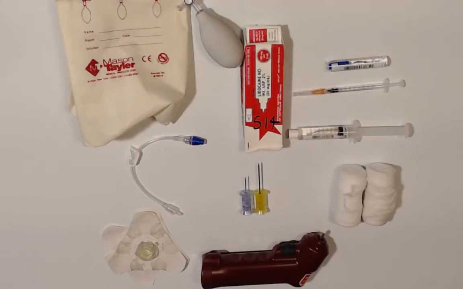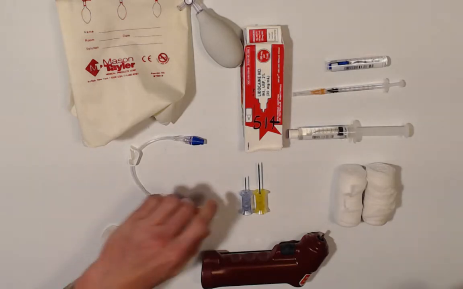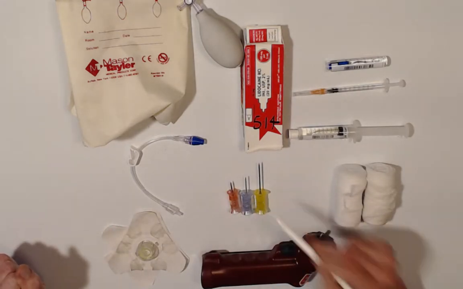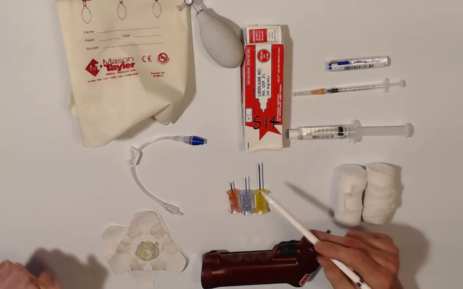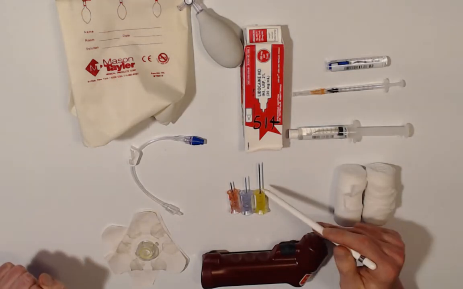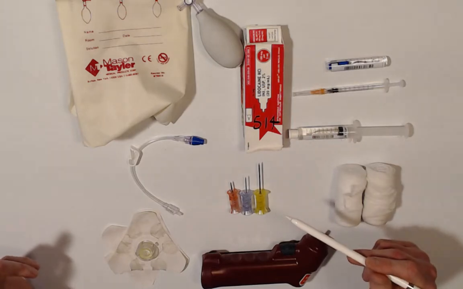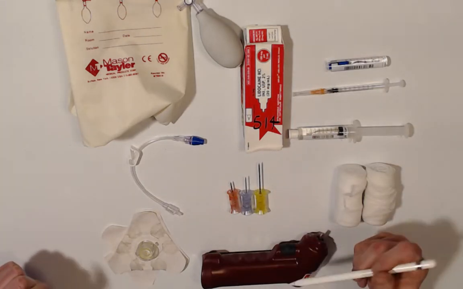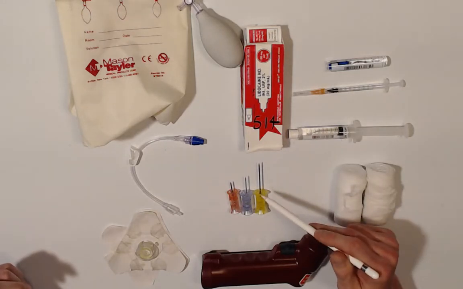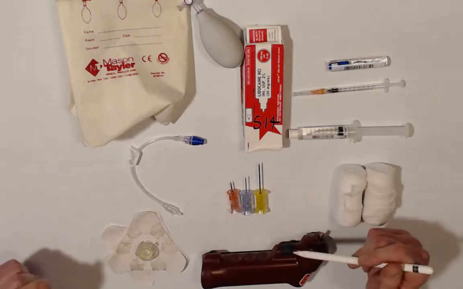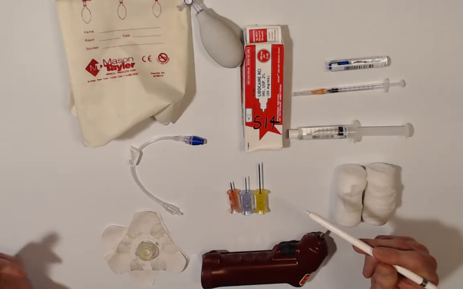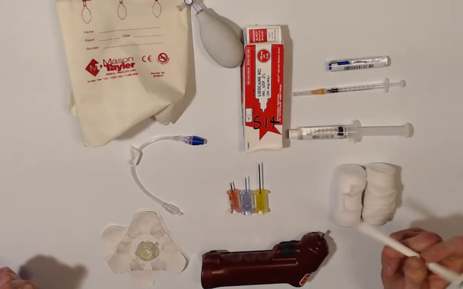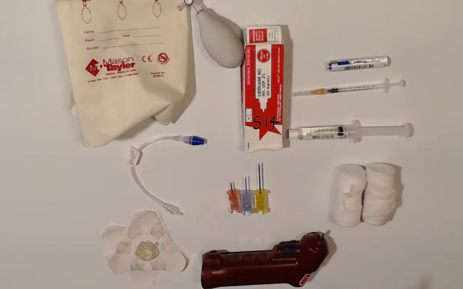So let's talk about these IOs again real quick. We have our pink pediatric one, we've got the blue adult, and the yellow large adult. Okay. The diameter of all of these is the exact same. They're 15 gauge needles. Okay. The only difference is of course the length of these IOs. So again, technically we could use this yellow one on an infant. It's the same size, diameter, it's just going to stick out way more, so we'll have to make sure we pad it again. Okay.